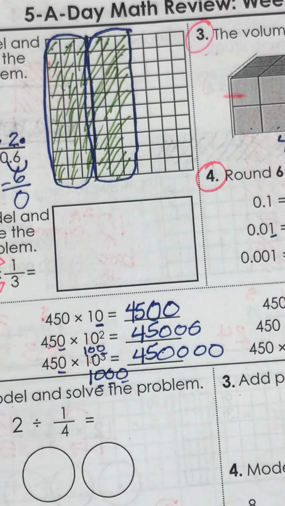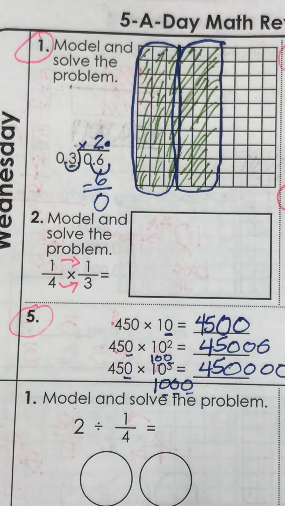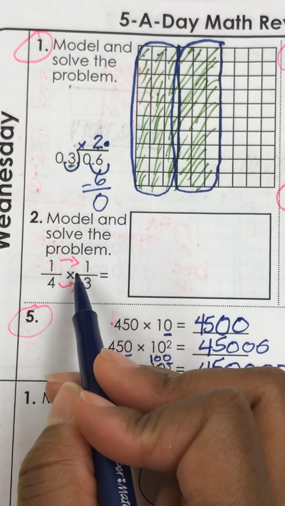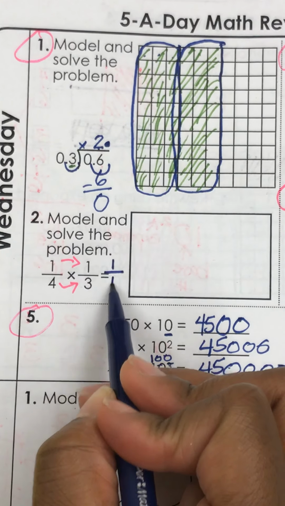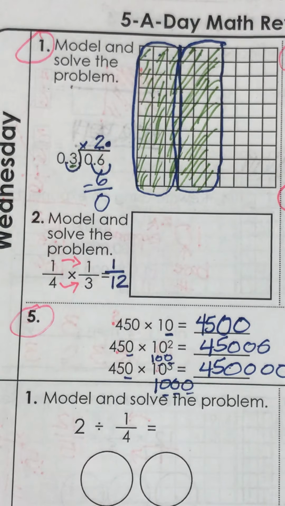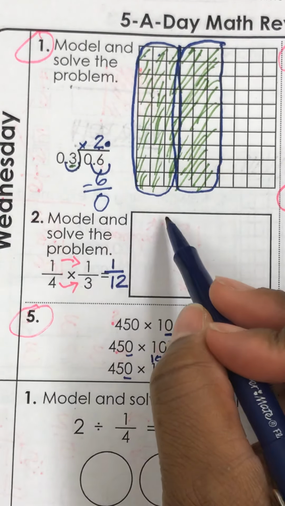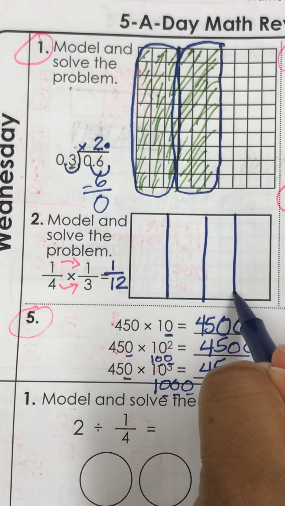The last problem on the page, which you guys were not responsible for, is number 2. This is multiplying fractions by fractions. This process is really easy. When we multiply fractions, we multiply, and simplify if we can, which in this case we cannot. And for the model, because it is multiplication, we are simply crossing the models up over one another.